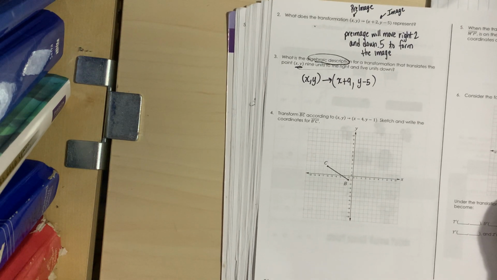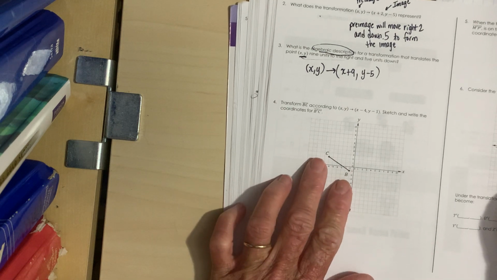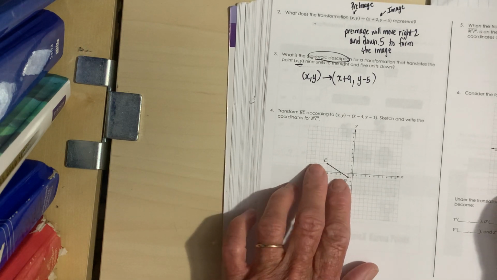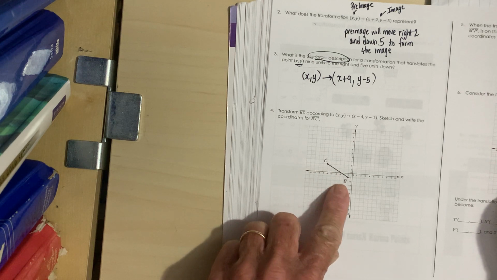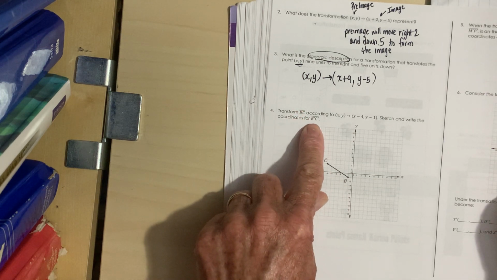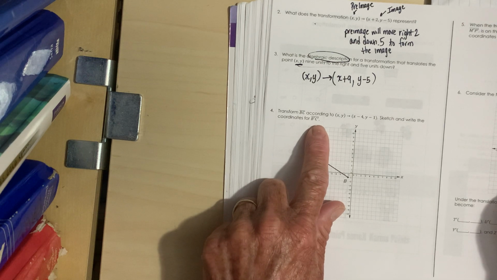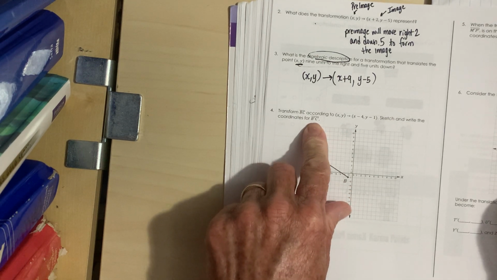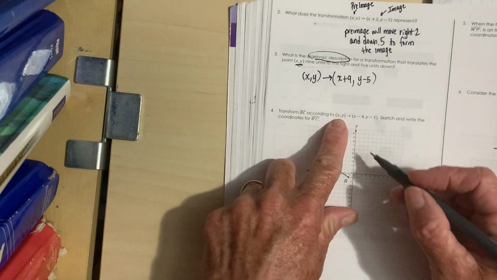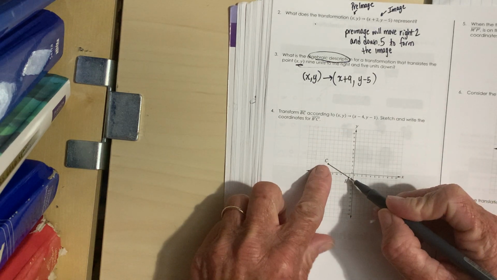Okay? All right, so here we're going to sketch this particular problem in number 4. So here's our ordered pair rule. Notice this is segment BC, and we want to sketch segment B prime C prime. So after we move this, this is what we'll have.